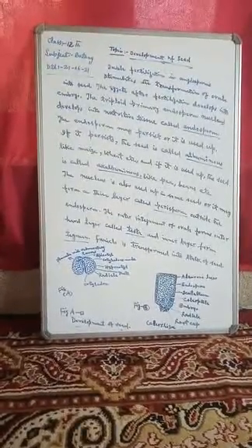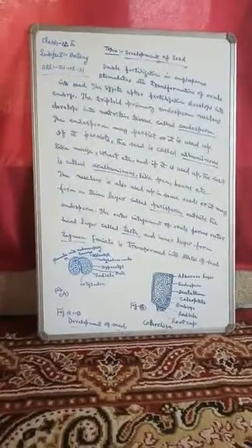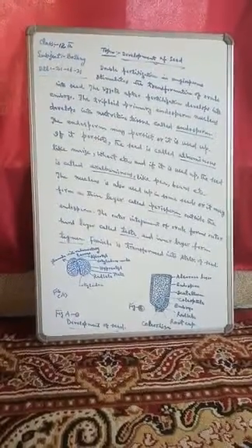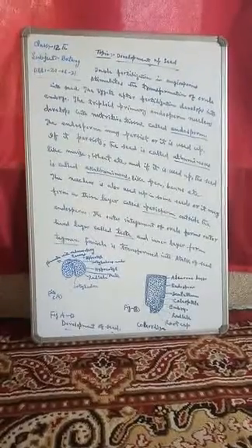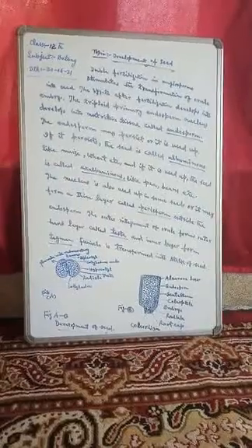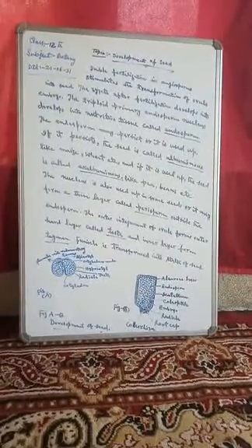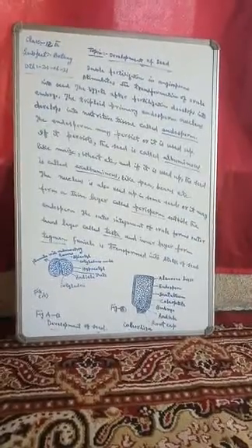double fertilization in angiosperms stimulates the transformation of ovule into seed. So dear students, you should remember that the seed is formed from the ovule, and that double fertilization in angiosperms stimulates the transformation of ovule into seed. The zygote, as you know, after fertilization develops into embryo, so the embryo is developed from the zygote.